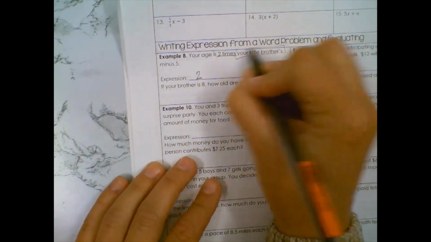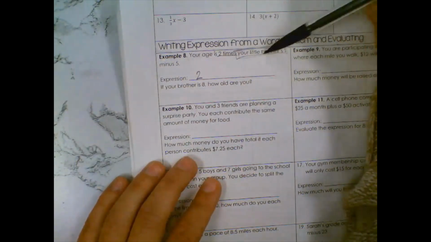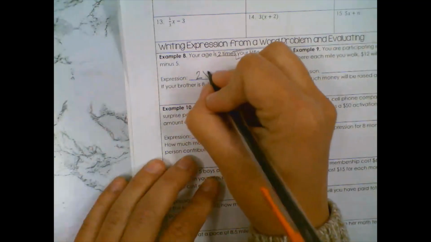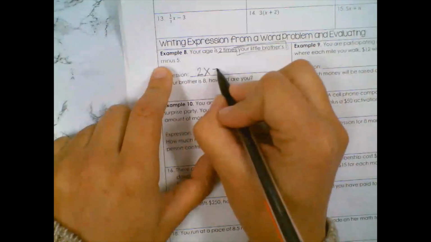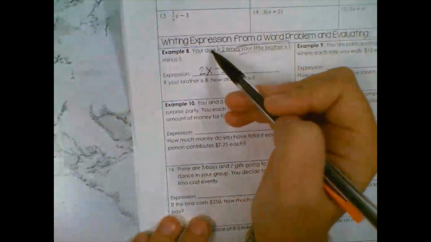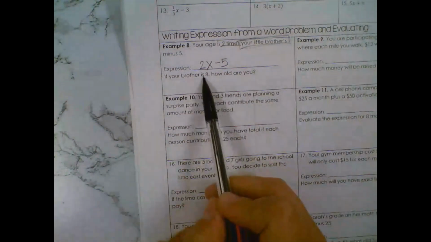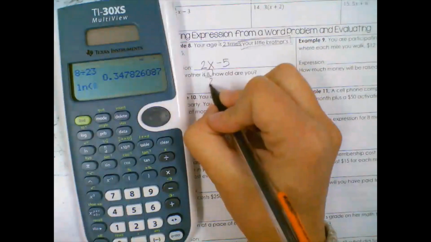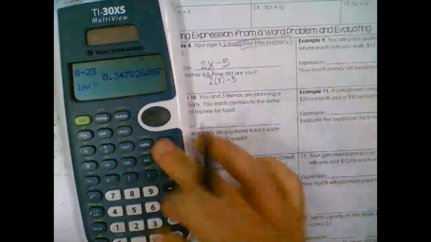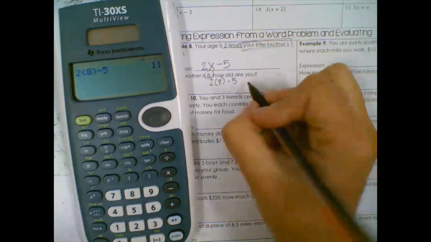This part is unknown. So this is saying 2 times a number or something that is unknown, which would give us a variable. So we'll just call it x. So 2 times your little brother's minus 5. So this expression represents your age. Now this next part though is asking us to evaluate. Evaluate just means to substitute in a number that they're providing. So it says if your brother is 8, how old are you? So we are just going to substitute in 8 for our variable, and we can use our calculator for that. So 2 parentheses 8 minus 5, you are 11.